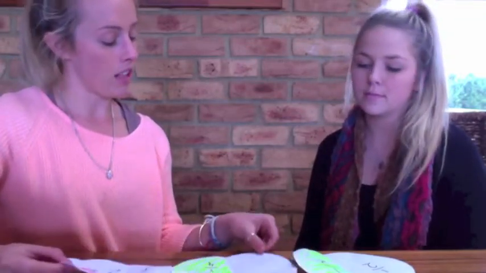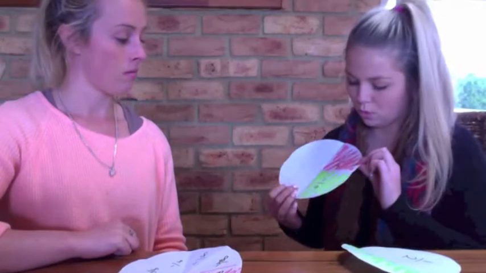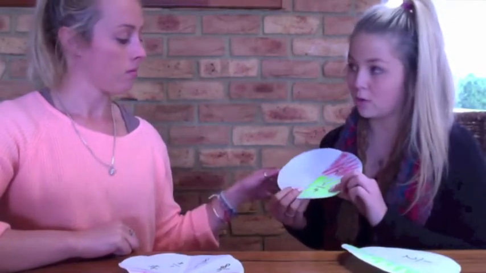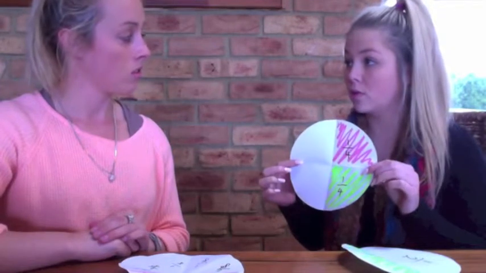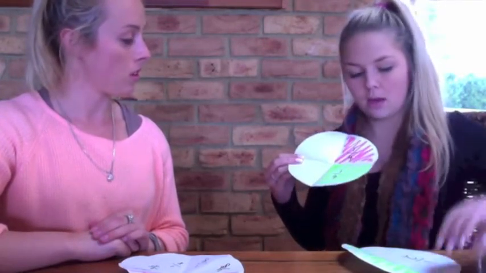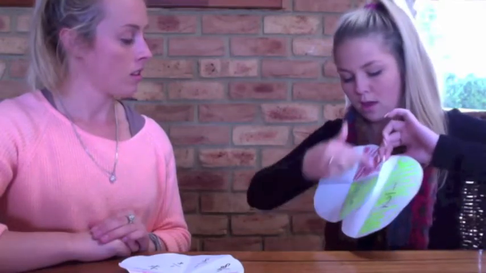So Claire, from these circles that you've coloured in today, would you be able to tell me what you've learnt using these 3 circles? Well, I learnt that 1/4 and 1/4 equals 2/4, and that is the same as 1/2 because they both end up being half of the whole.